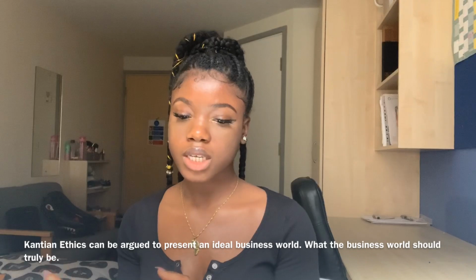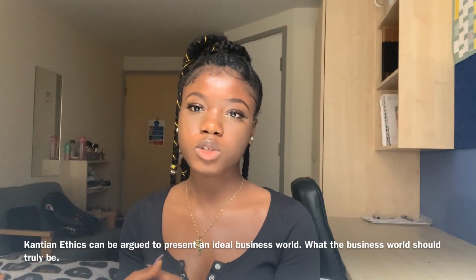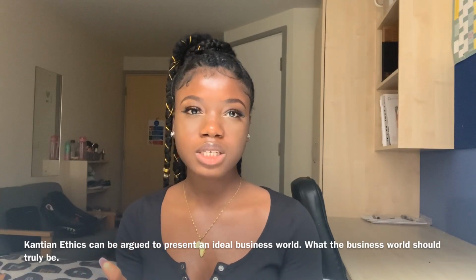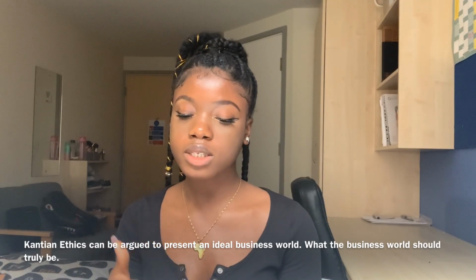And then in the next paragraph, in the third paragraph, I go on to argue that although people like Milton Friedman argue that Kantian ethics isn't realistic, although it's not realistic doesn't mean it shouldn't be an aim for us to go through. Kantian ethics offers the best approach because the business world is so not good at the moment. So we need normative ethical theories which will promote businesses to do well. Although it's unrealistic, it's not an aim that we shouldn't go for. We can always still try.